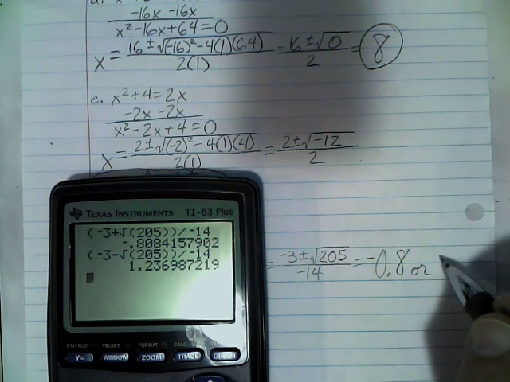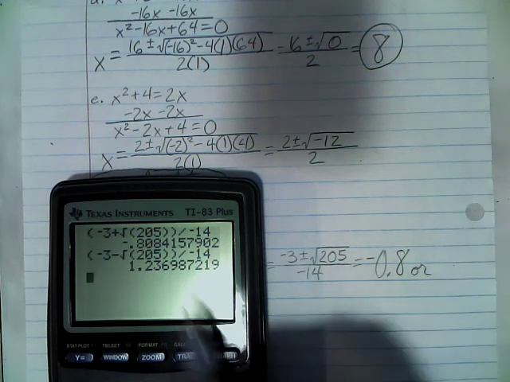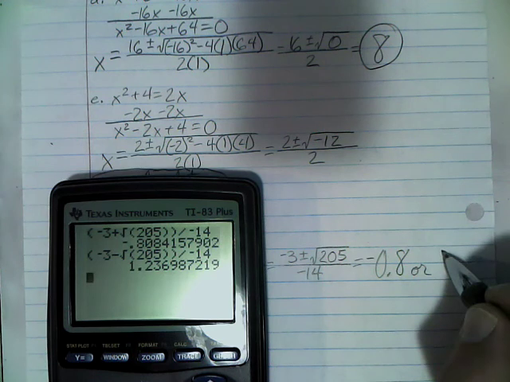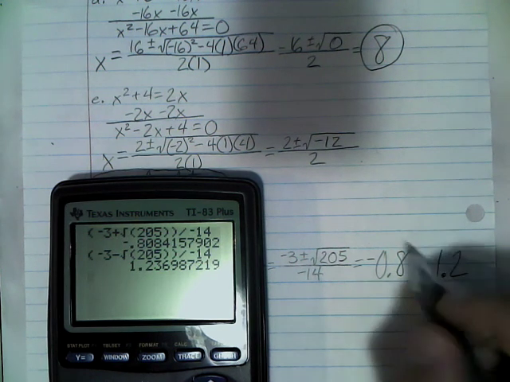And so if I round that off to the nearest tenth, so the nearest tenth would be this 2. A 3 would tell me to round down, which really means just everything after the 2 becomes zeros. So 1.2.